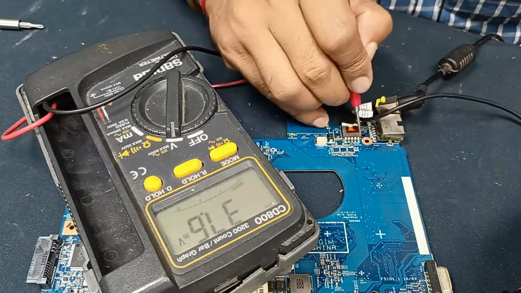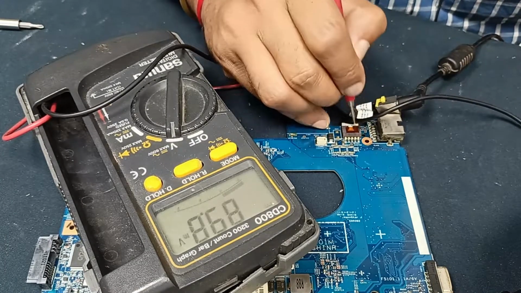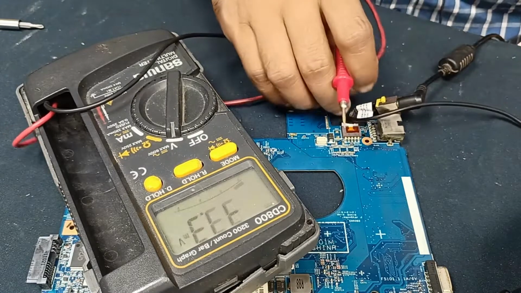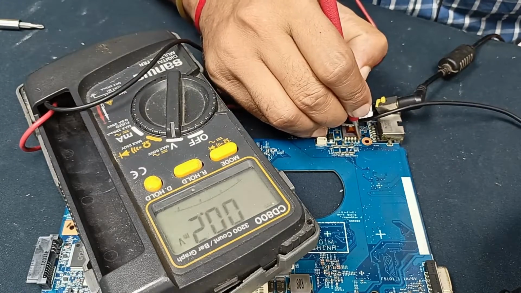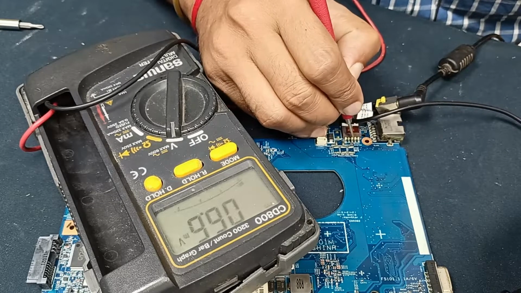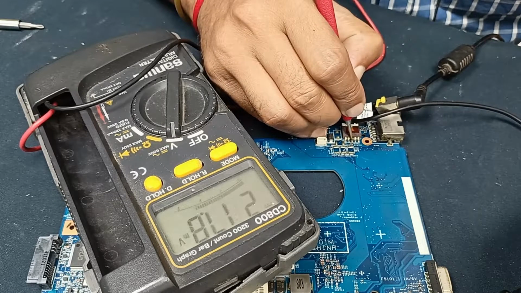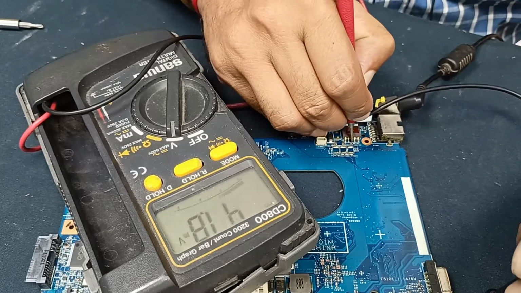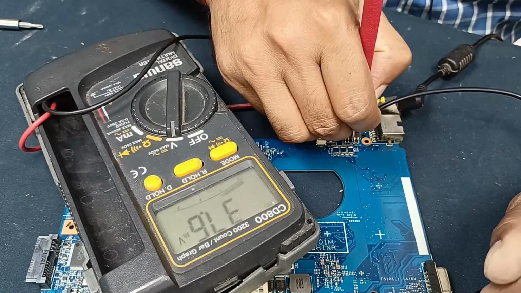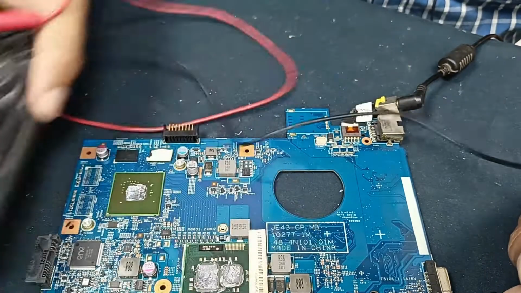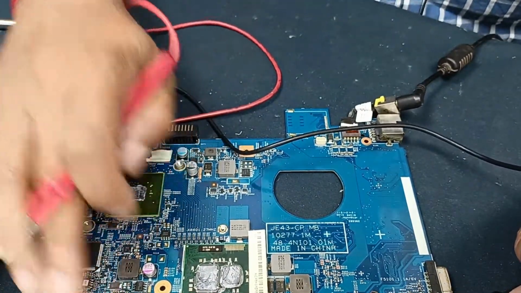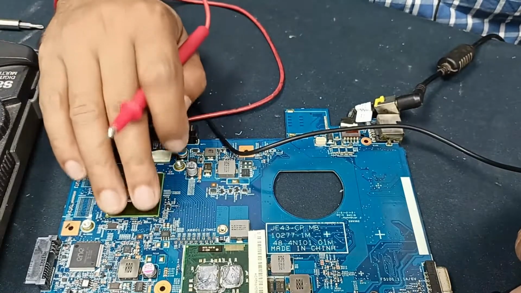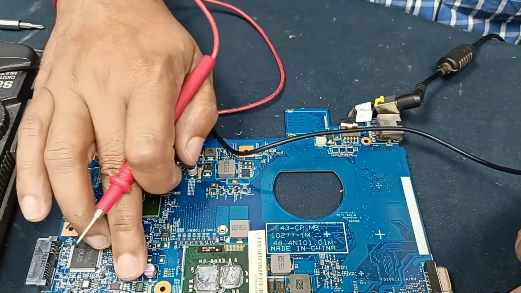The left connection is the ground connection. Here there is no voltage, because it is the ground connection. And the middle one, there is no voltage showing, and nothing happened in the circuit.